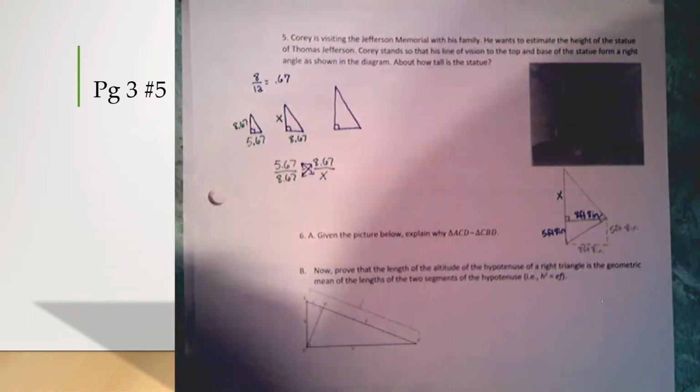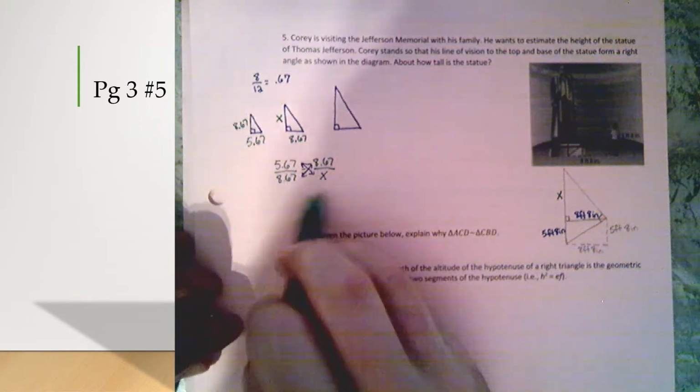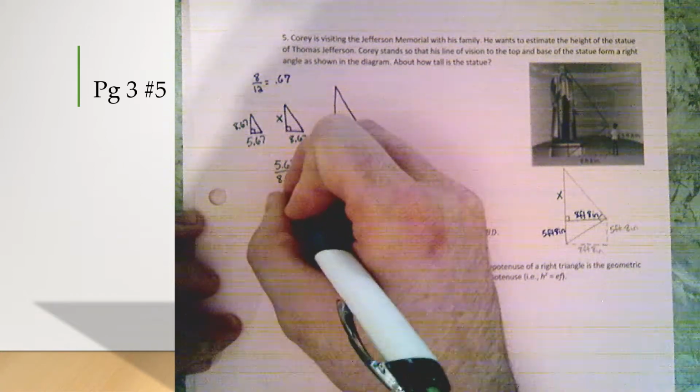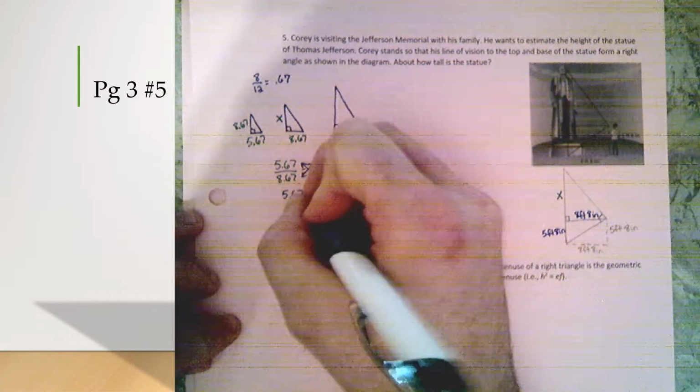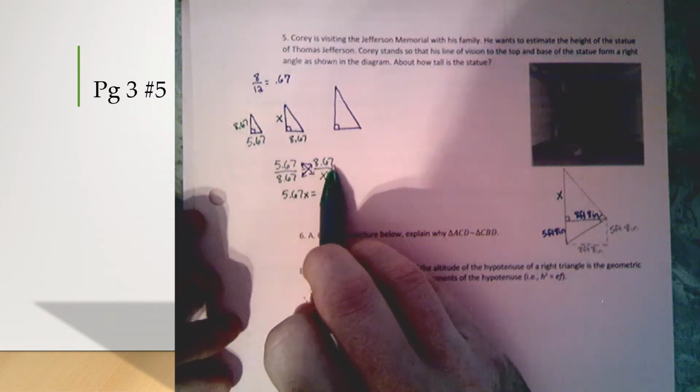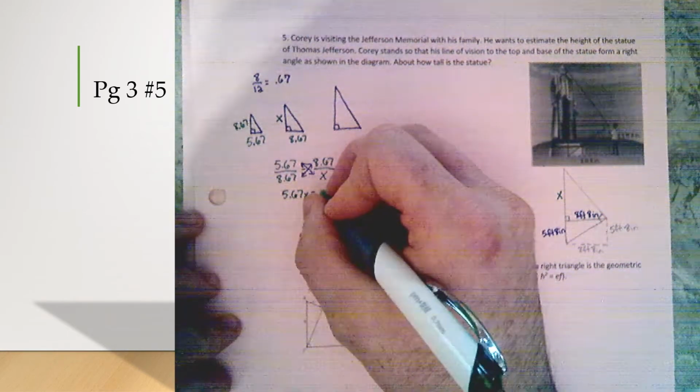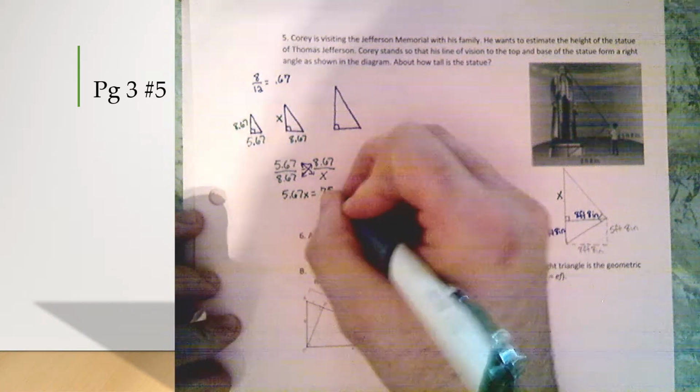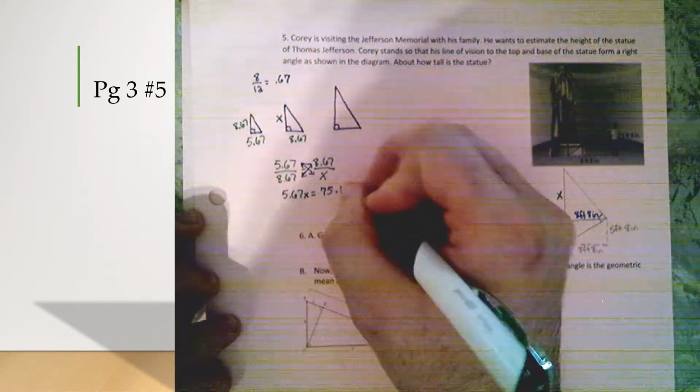And 5.67 times x is just 5.67x. And then 8.67 times 8.67 is 75.1689.